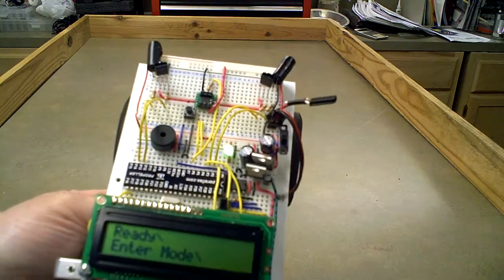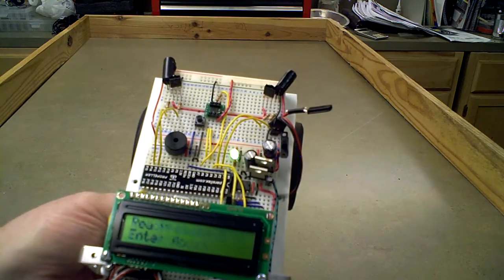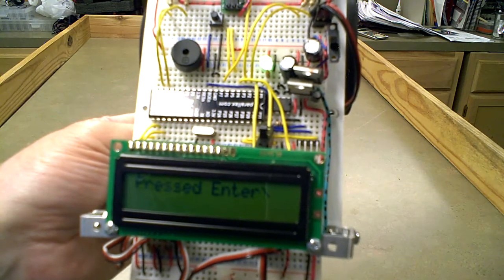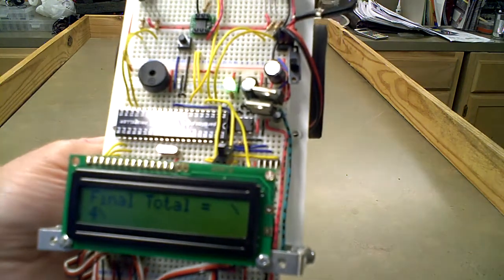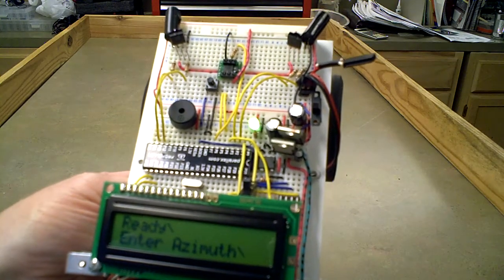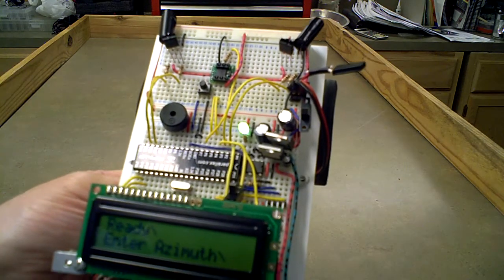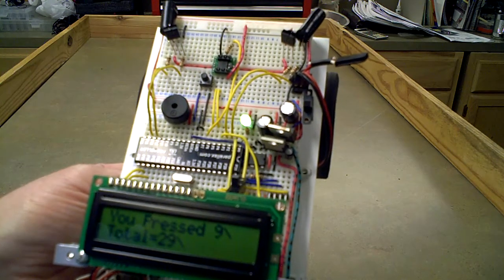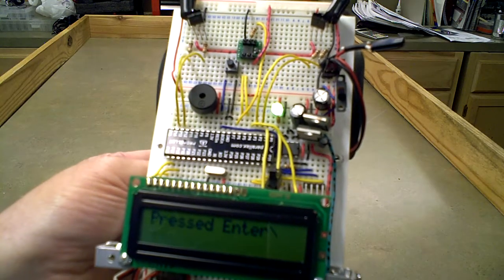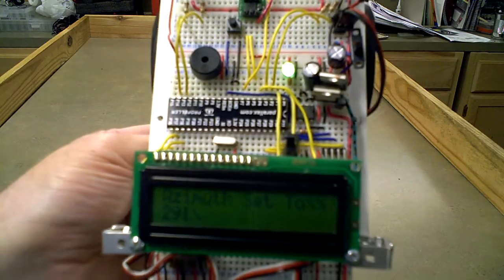And finally, I'll show you what I've arbitrarily defined as mode 4, which I press enter and pressed enter. And what we will do is enter in an azimuth, and in this case I'm going to use like 291, so 291, and enter, and it will finally set the azimuth.